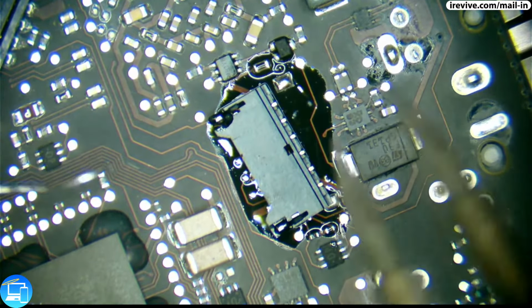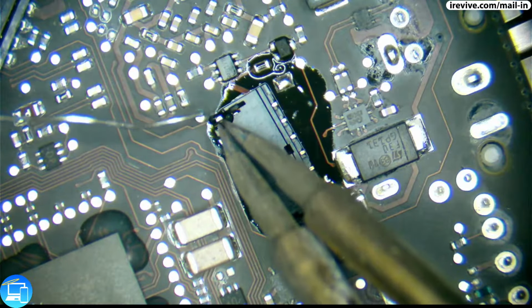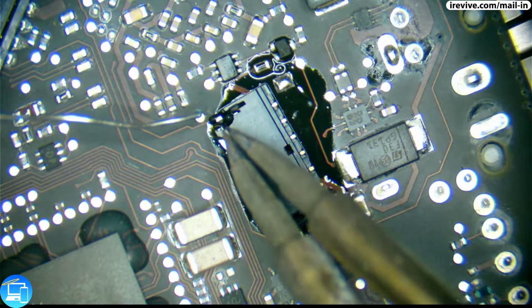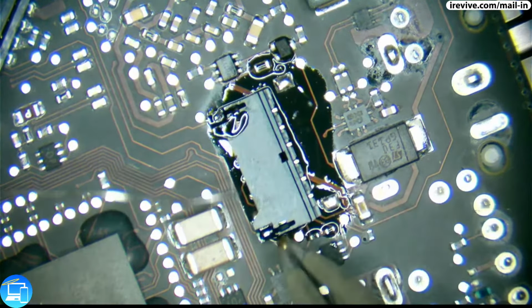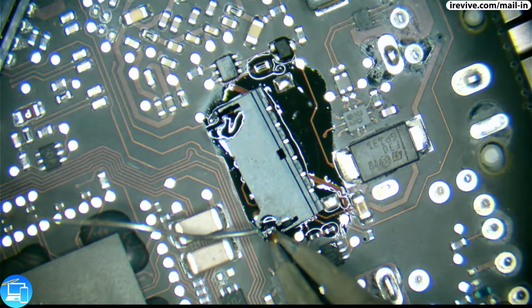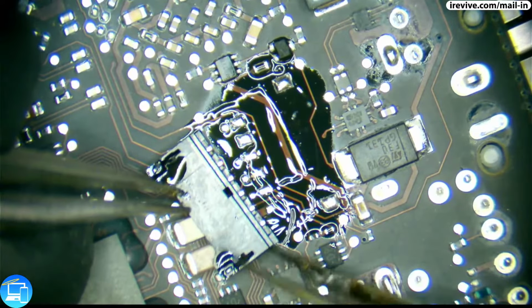Let's wait for it to get to temperature. We'll hear a beep here momentarily. Any second. Cool. And now let's just very gently put a little bit of solder right there. You don't have to do that. That's just a step that I personally do to make soldering the ground connections a little bit easier.